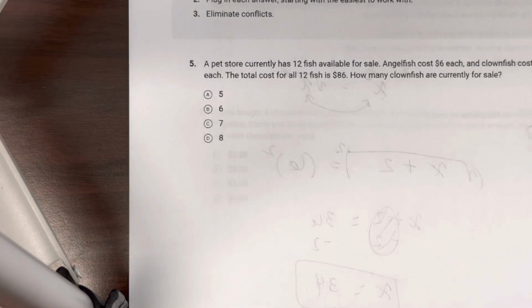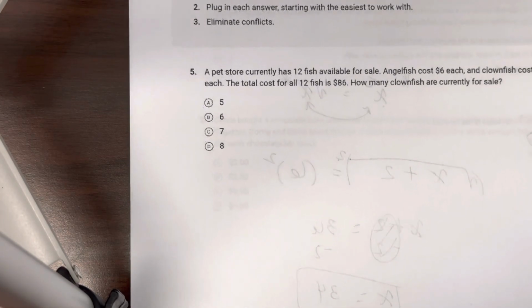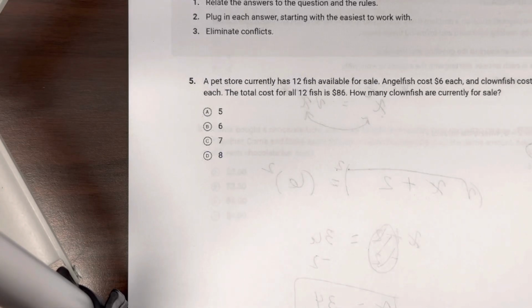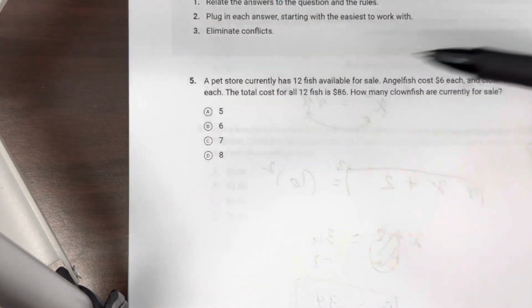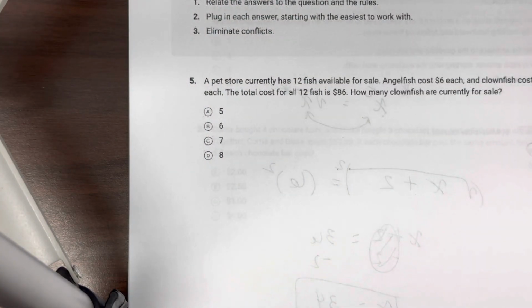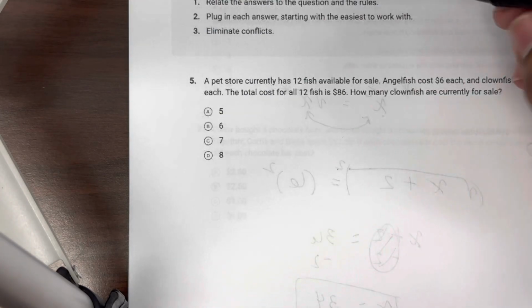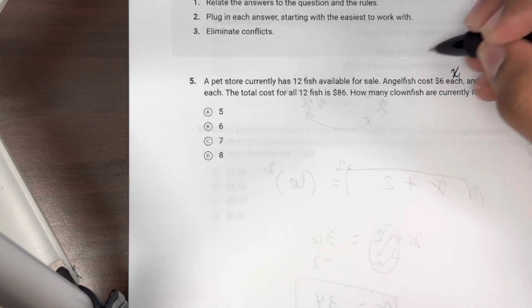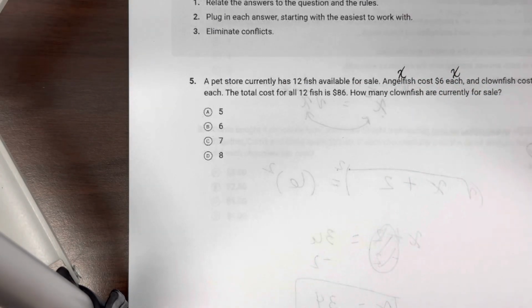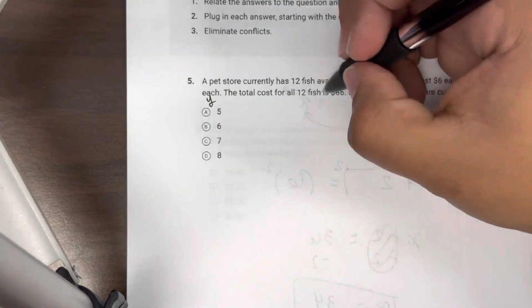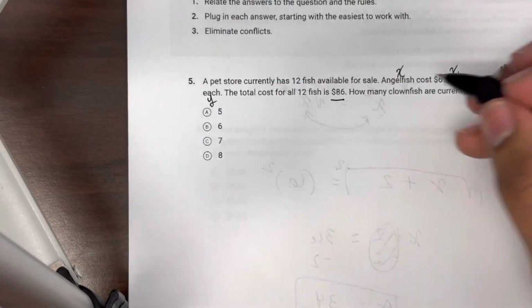A pet store currently has 12 fish available for sale. Angelfish cost $6 each, and clownfish cost $8 each. The total cost for all fish is $86. How many clownfish are currently for sale? Again, I know some of us will be able to figure out how to use the multiple choice, but I'm going to keep it straight and simple with some algebra. 6x for angelfish, I'll label that. Clownfish y, 8y. Equals a total of $86. I write down that expression.